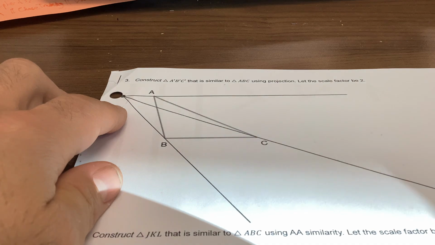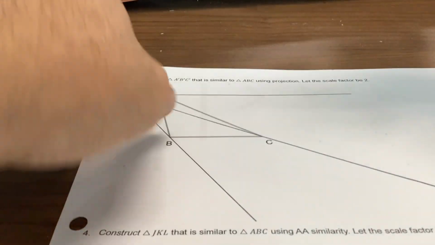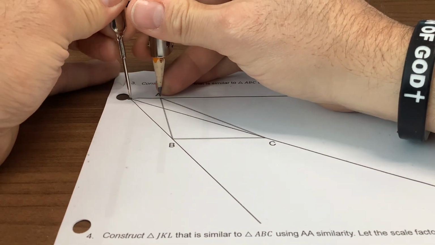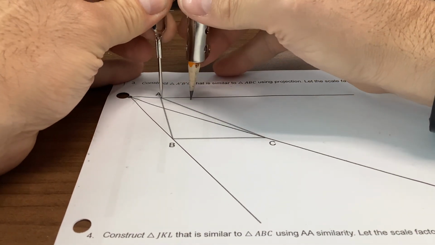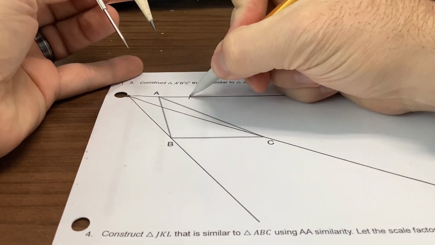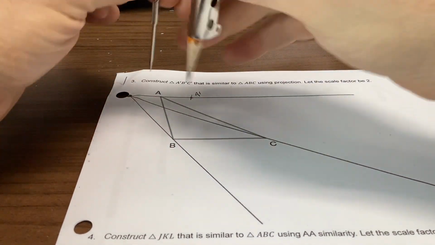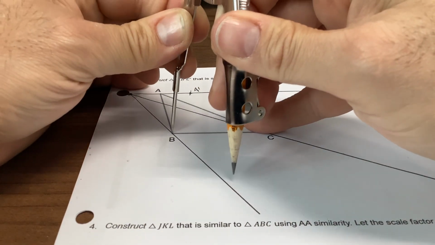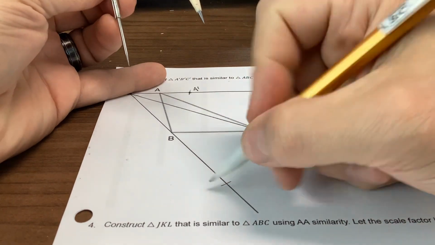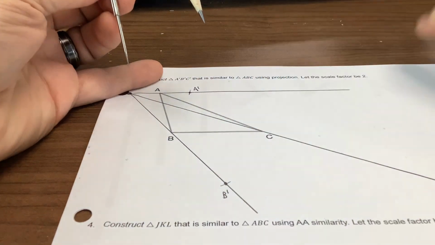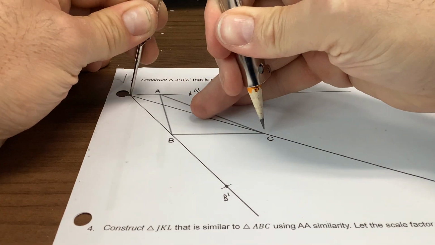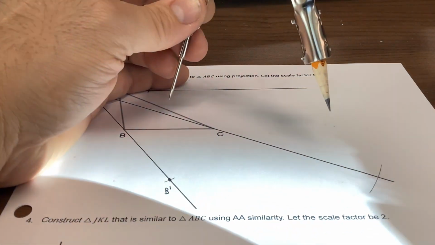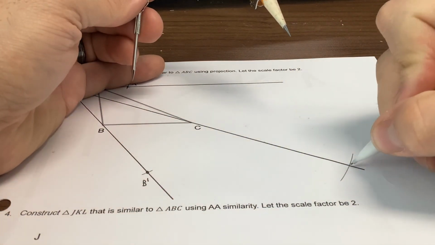All you've got to do now is double the length of each measure from the point of projection to a vertex. So projection point to A, now double the length by making an arc right here. That's A prime. Okay. Projection point to B, double that length, make a little arc right there. That's going to be B prime. Projection point to C, and you're going to double that length. Yep, sorry, right there. And then that's going to be C prime.